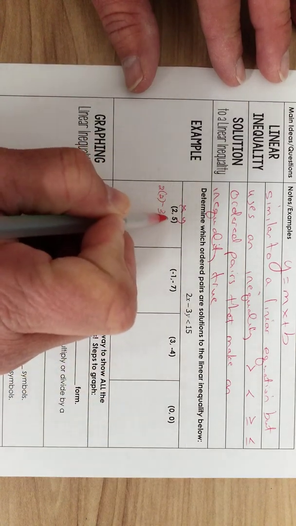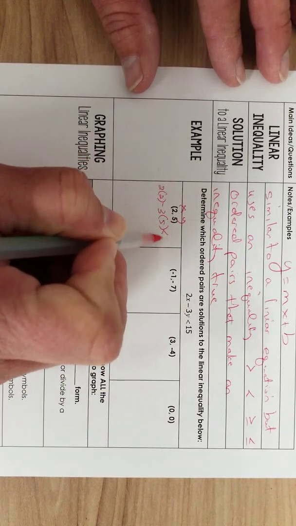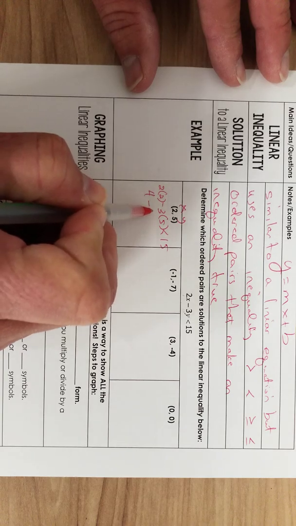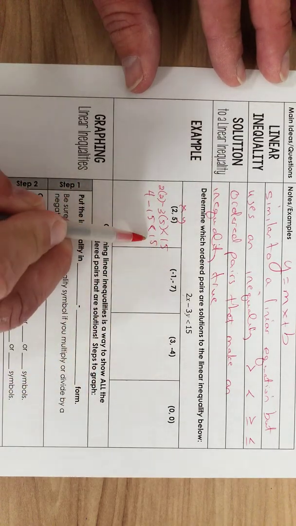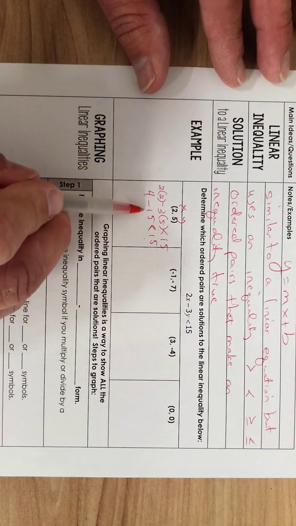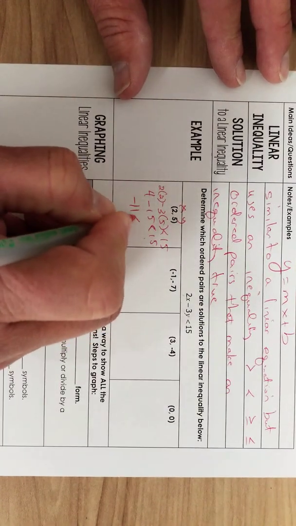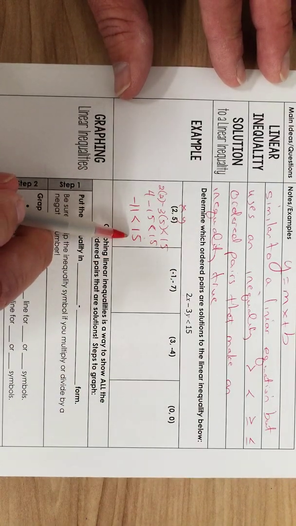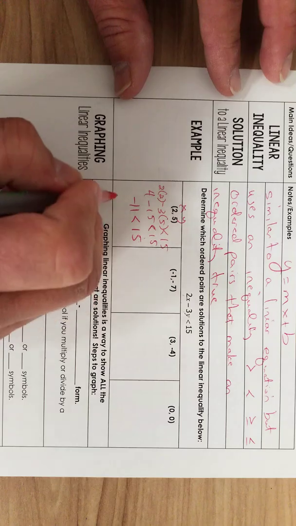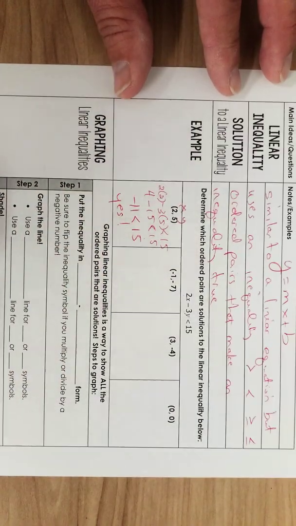So instead of 2 times x, it's going to be 2 times 2 minus 3 times y, but instead of y, I'm using the 5. Is that less than 15? So let's see what we get. 2 times 2 is 4. Negative 3 times 5 is negative 15. Now, I'm not saying it's less than 15, I'm trying to see if it is less than 15. 4 take away 15 is negative 11, is less than 15. Well, any negative number is smaller than any positive number, so negative 11 is smaller than 15. So this would be a solution.